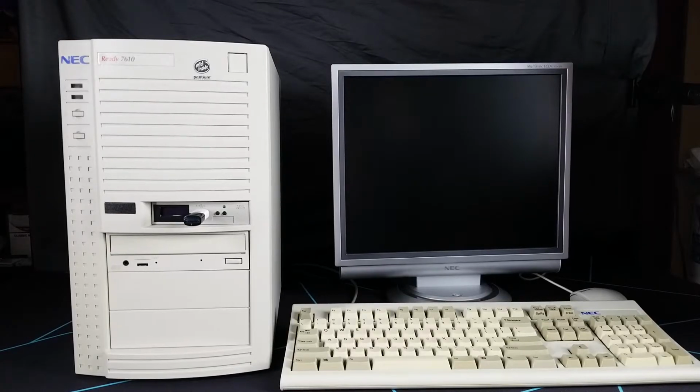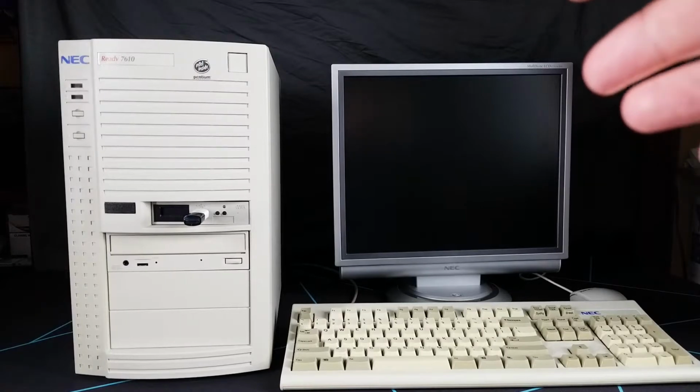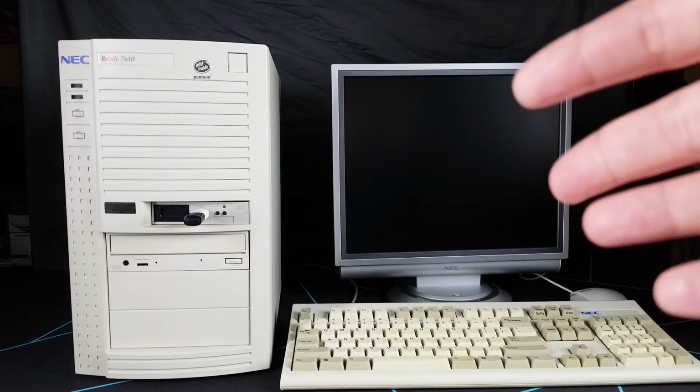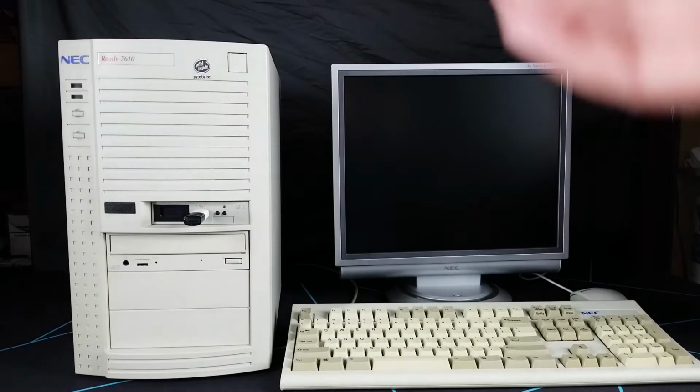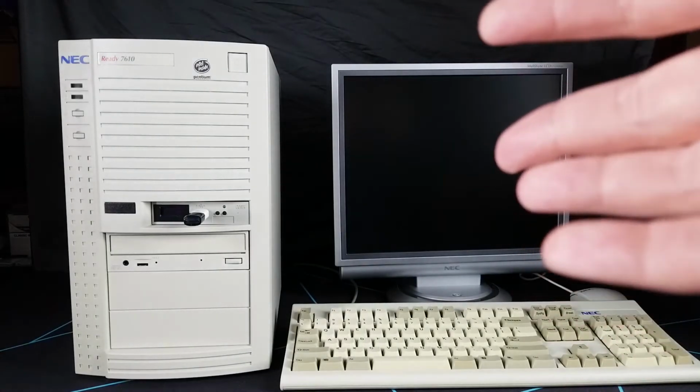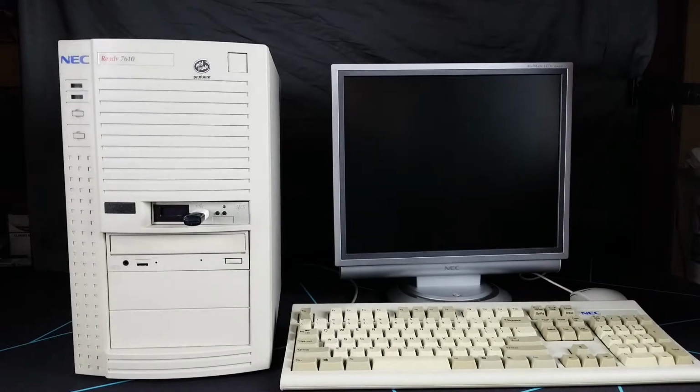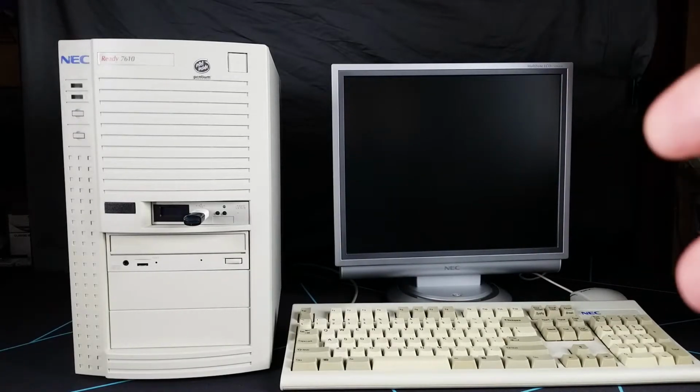As you can see, I've busted out my NEC Ready 7610. I'm still planning on doing a follow-up to the previous videos where I refurbed it, and I'm going to be performing some upgrades, replacing a sound card, adding cache, etc. But for today, I wanted to do something for DOSCEMBER.